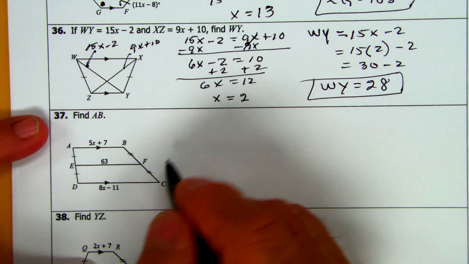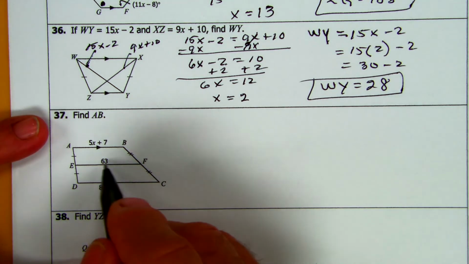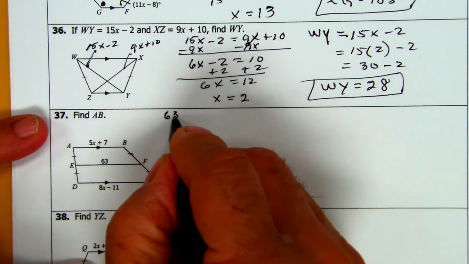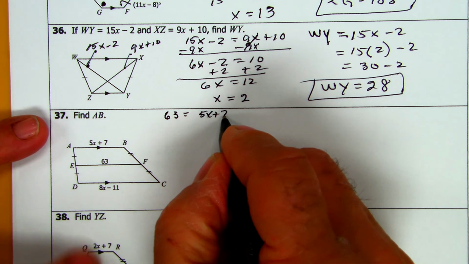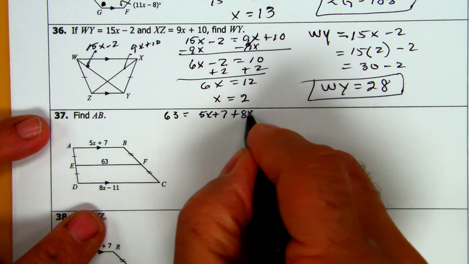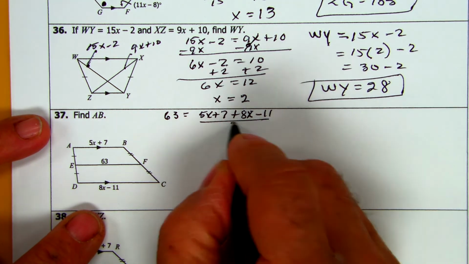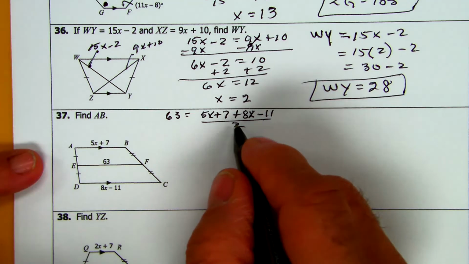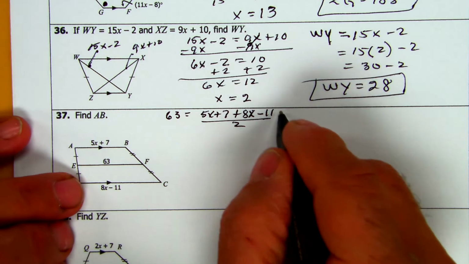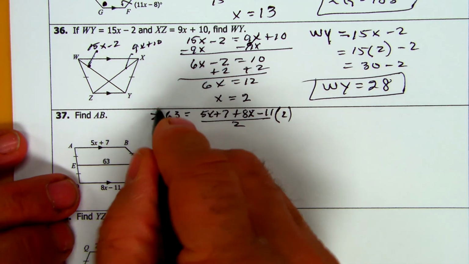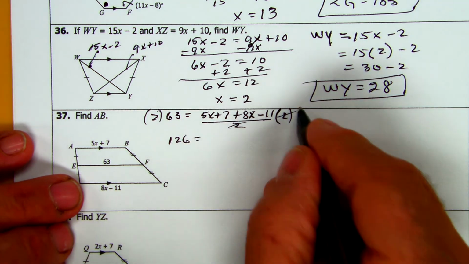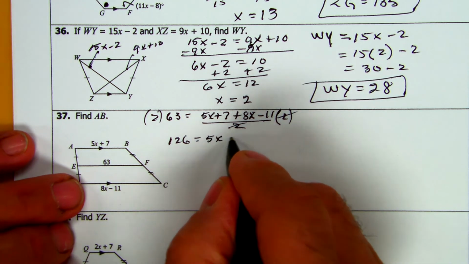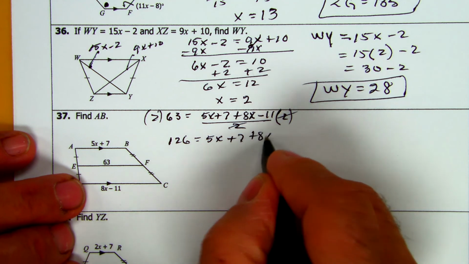Find AB. Alright, so the mid segment is 63. So we know 63 is equal to 5x plus 7 plus 8x minus 11, over 2. Now, dividing by 2 makes them equivalent. So let's multiply this side times 2 and this side times 2. So 126 is equal to 5x plus 7 plus 8x minus 11.